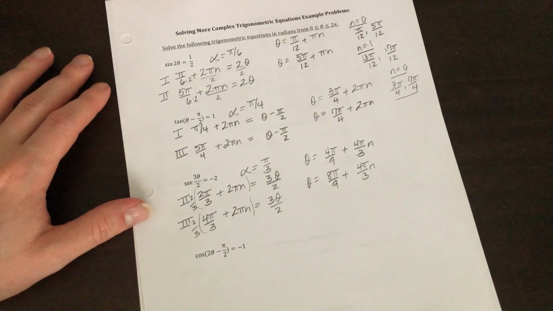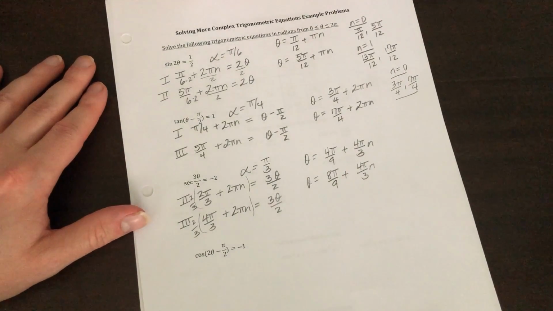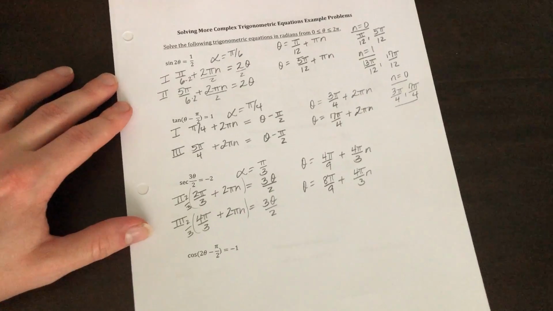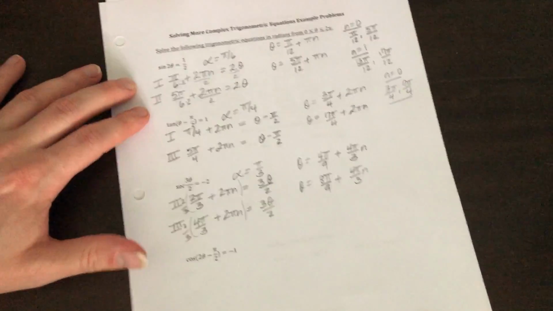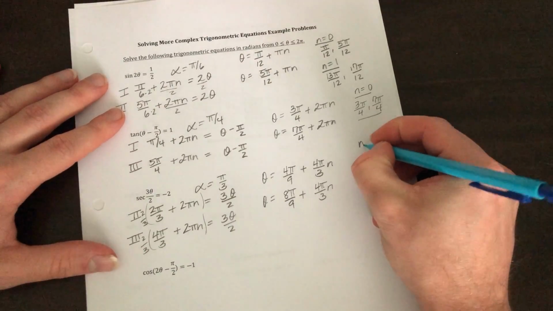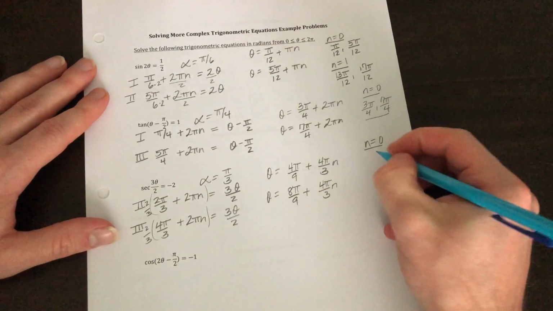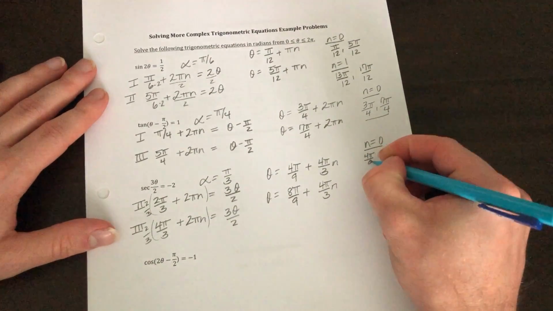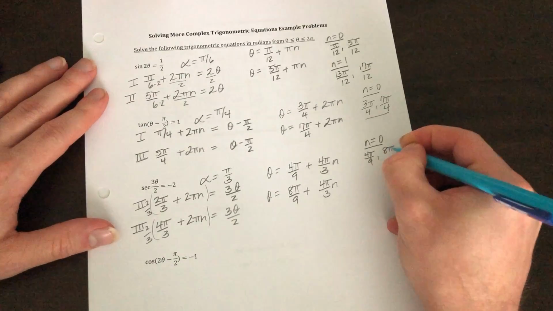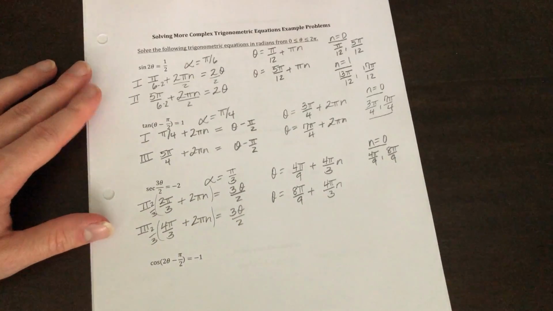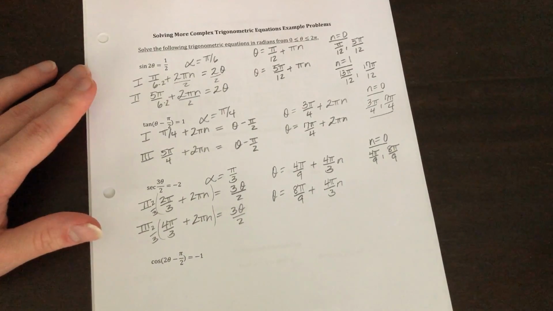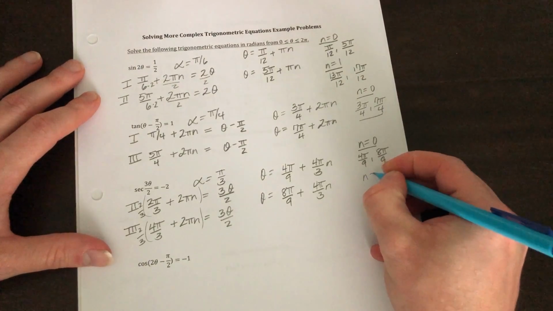And like that. Okay, so these fractions kind of get a little annoying after a while. So for n is equal to 0, this term goes away. So it's just going to be 4 pi over 9 and 8 pi over 9. For n is equal to 1.